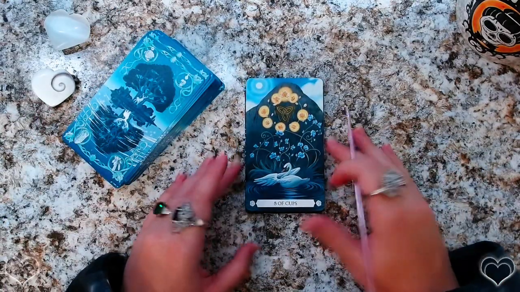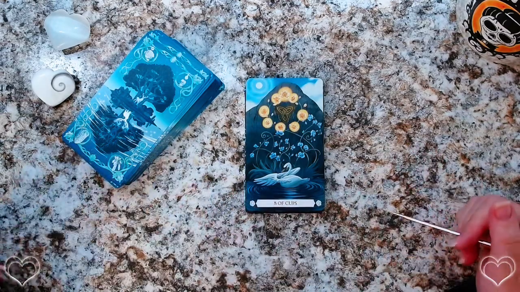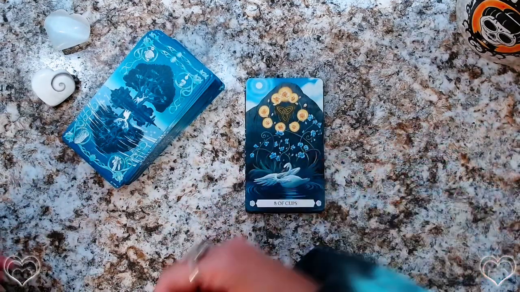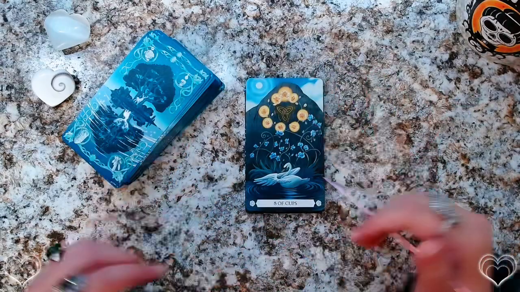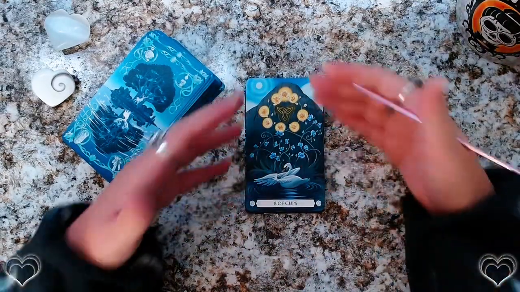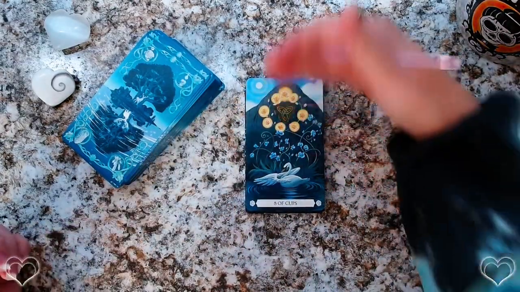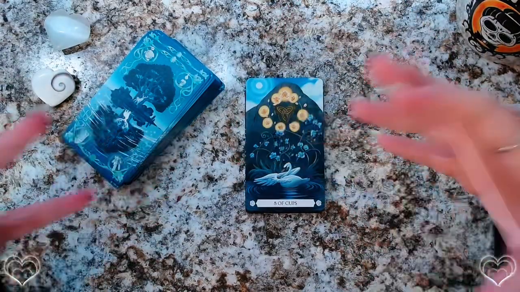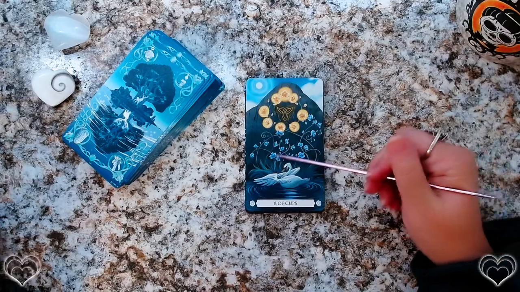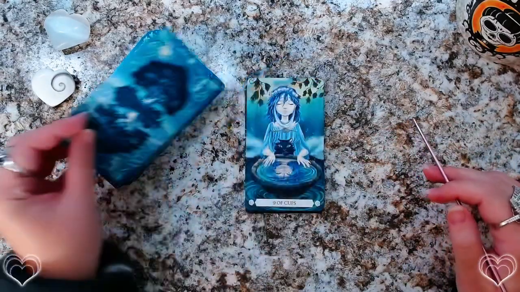Here with the Eight of Cups, we have this beautiful swan at ease, getting ready to go. Maybe they just swooped in from somewhere and they're landing, and they are barricading themselves or setting up boundaries between them and what they just flew in away from. We have all of our sparkling illuminated flowers here. Love these blue ones. It's so tranquil, so beautiful.